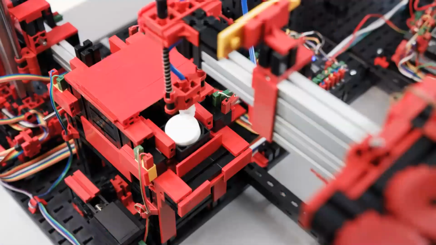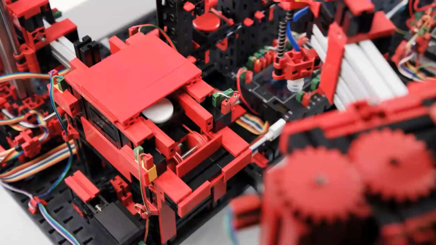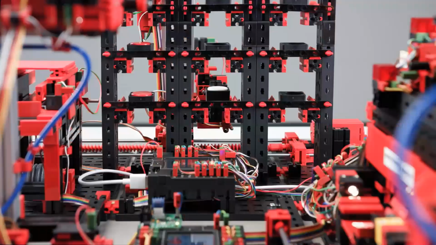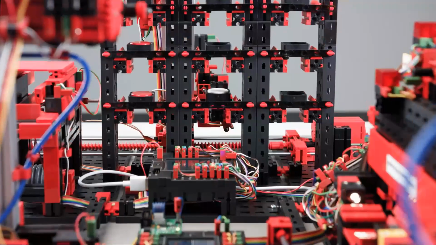The high bay warehouse is organized chaotically. There is no fixed space for a material to be stored. The system simply recognizes the next available space.